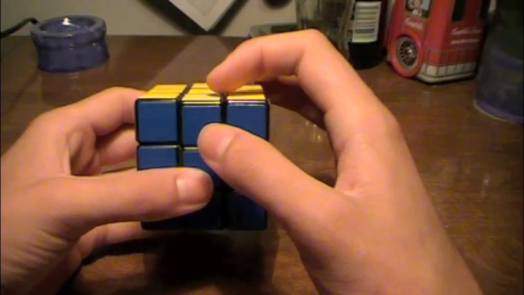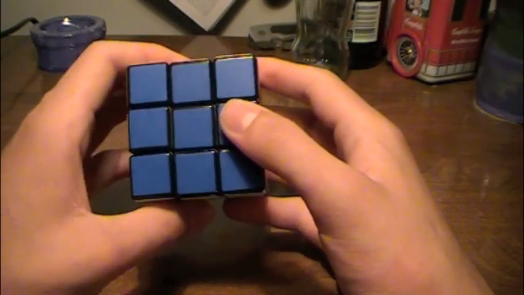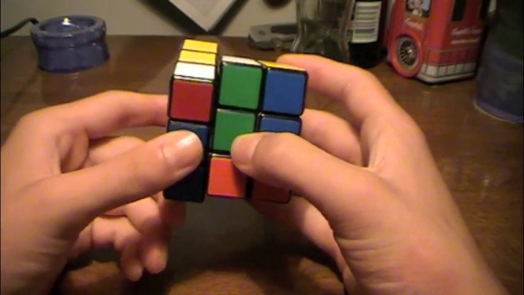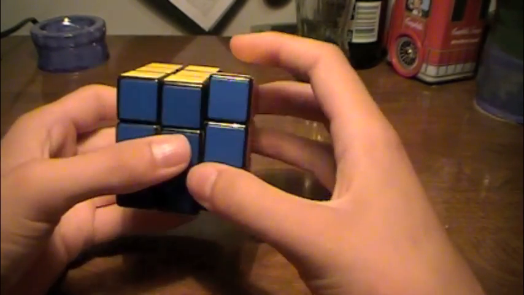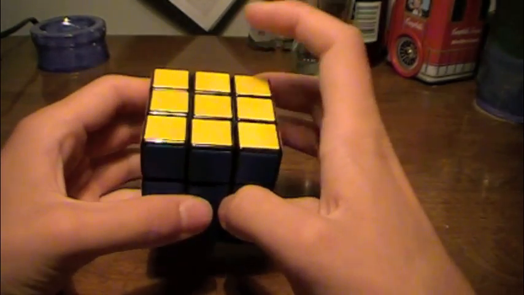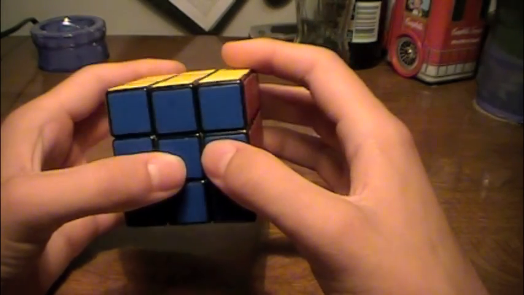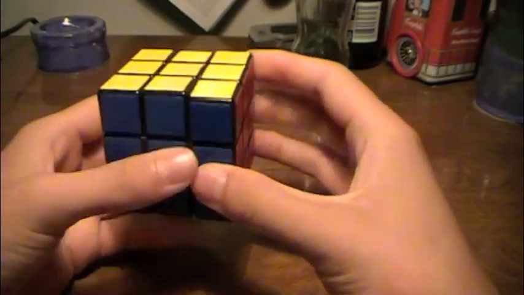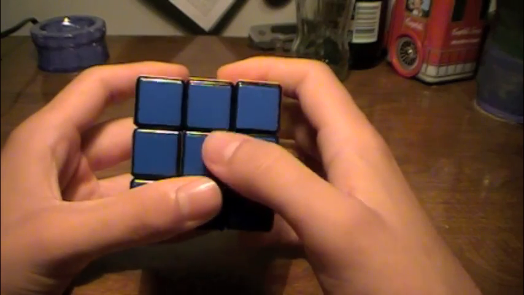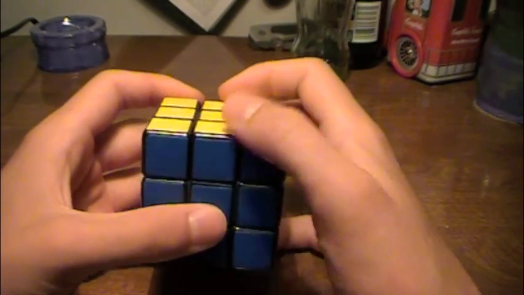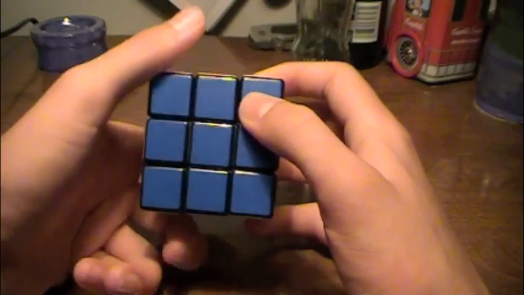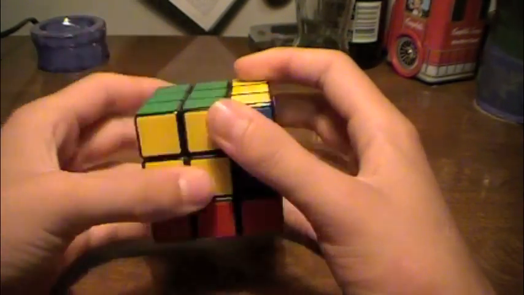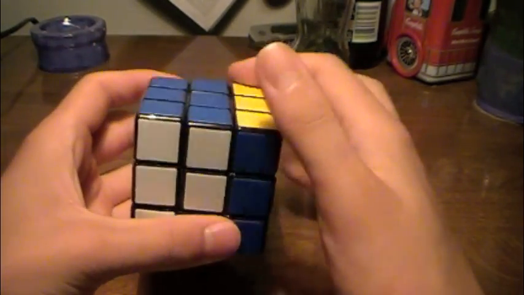For UF, you can either do little L2, D, L2, or you can just use the J-perm. For UB, you can either do little L2, D prime L2, or you can just use the J-perm. For FU, you can either do little L, D prime L2, or you can just do L prime and do the J-perm over here.